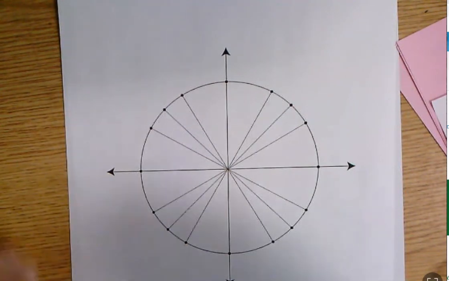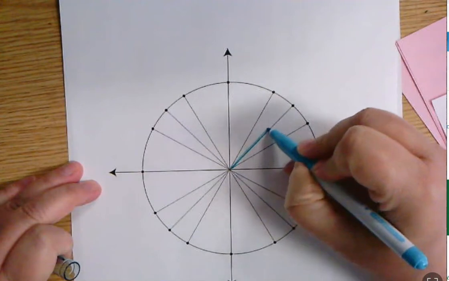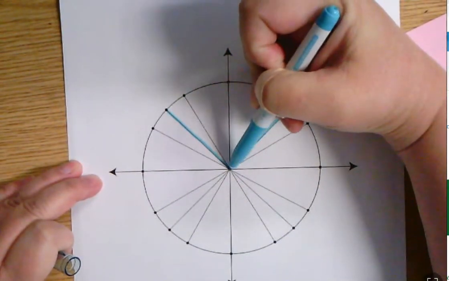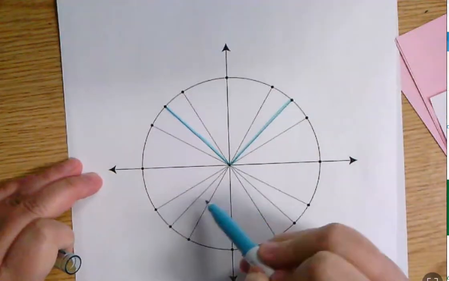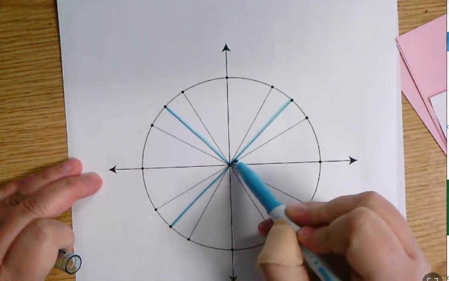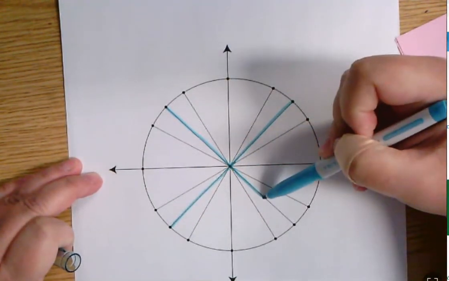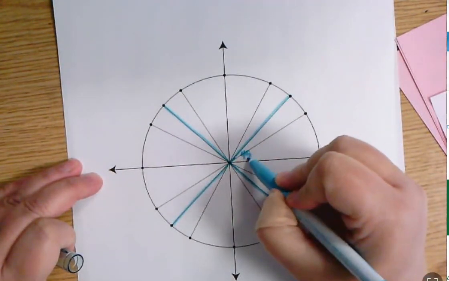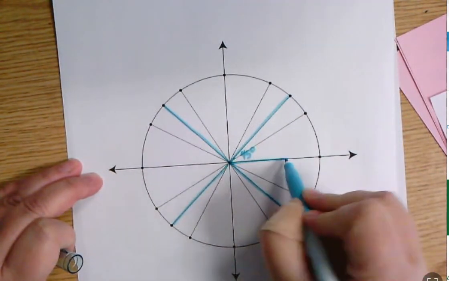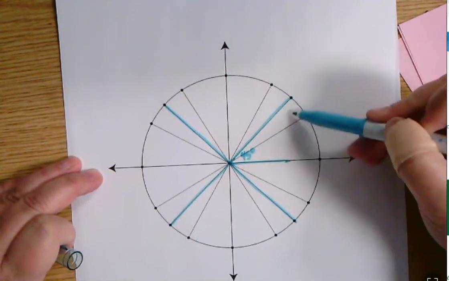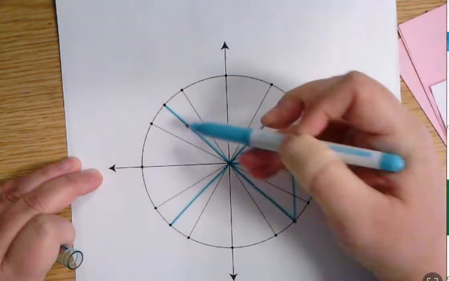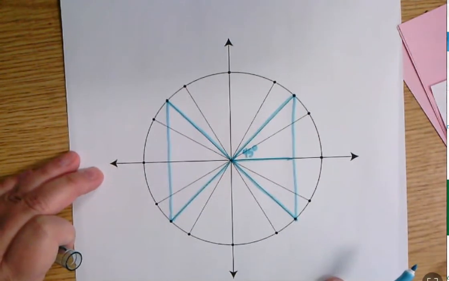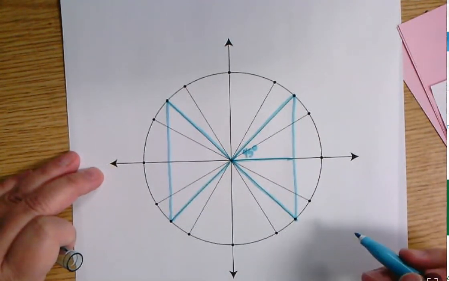In the middle of each quadrant, we have a terminal side that is 45 degrees above, in the case of the two I just drew, or below, in the case of this one and this one, the x-axis. So this is 45 degrees above the x-axis. Notice that this makes almost like a bow tie shape. Sometimes people like to talk about a bow tie. The four locations that have a 45-degree reference angle.